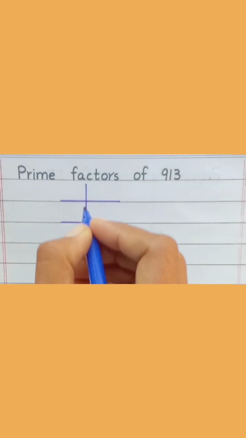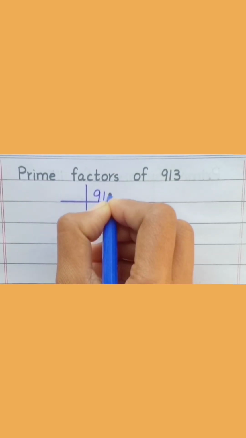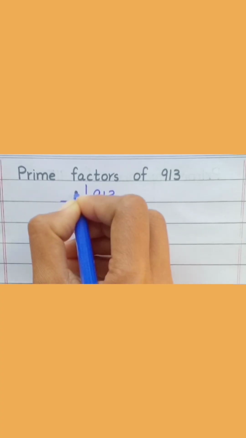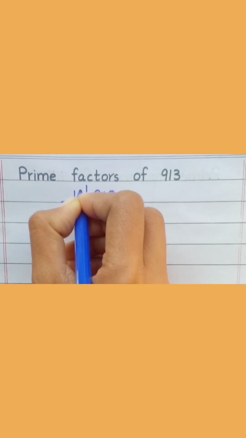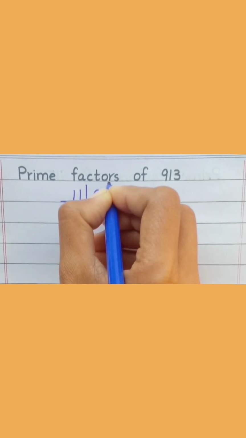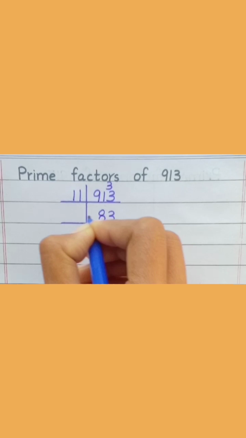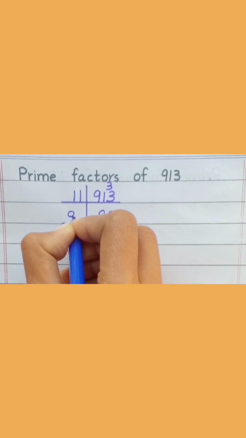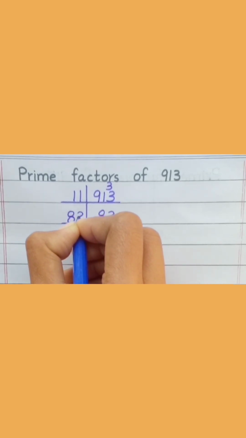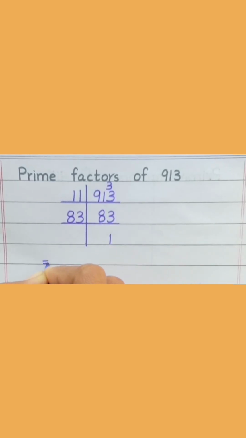Prime factors of 913. 11 eights are 88, 11 threes are 33, 83 ones are 83. Equal 11 multiply 83.